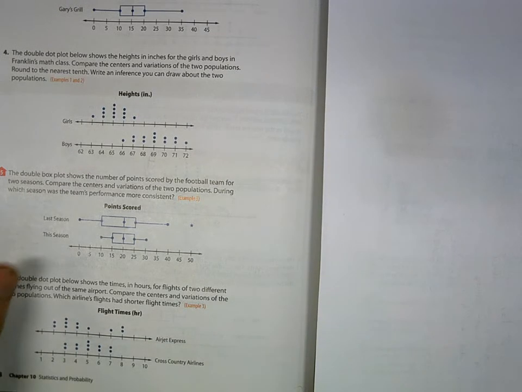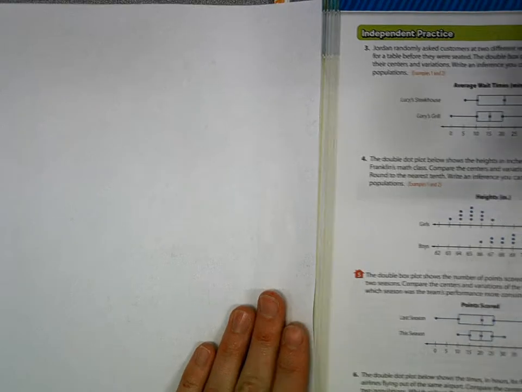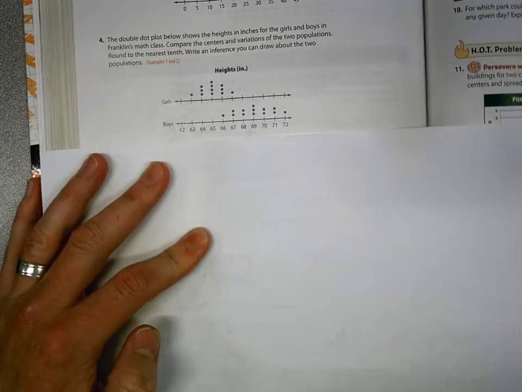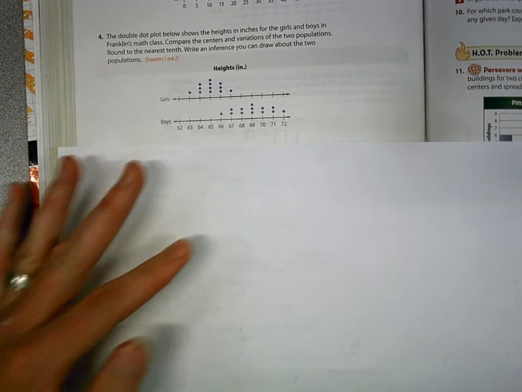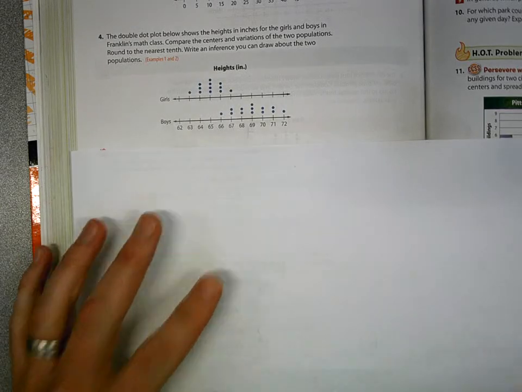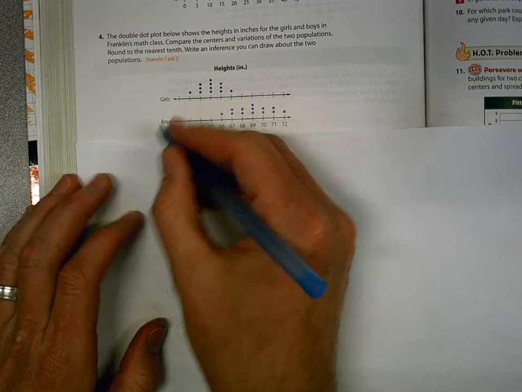Okay, trying to figure out a way to get all this under the doc cam here for you guys. I don't think I'm going to be able to pull it off. Maybe I'll just do this sort of thing again. All right, here we go. On number 4, it said the double dot plot below shows the heights in inches for the girls and boys in Franklin's math class. Compare the centers and variations of the two populations, round to the nearest tenth. Write an inference you can draw about the two populations. So here we go. Very first thing, I'm going to focus in on the girls.